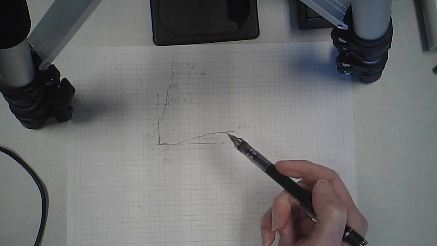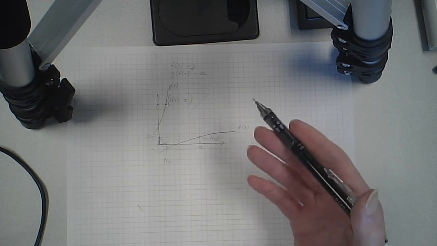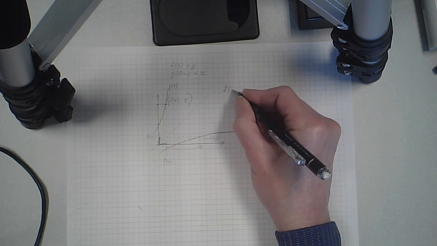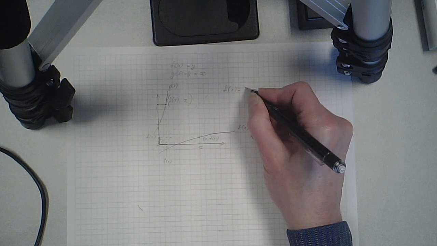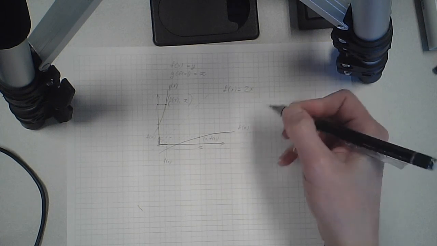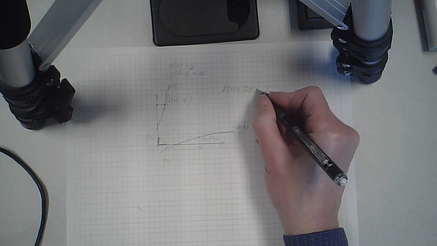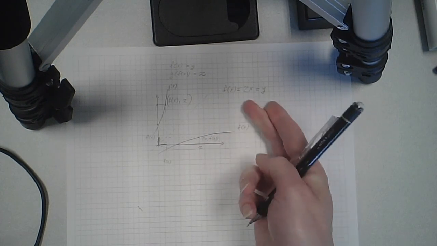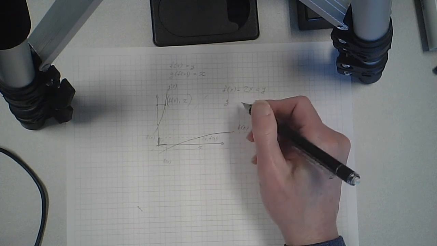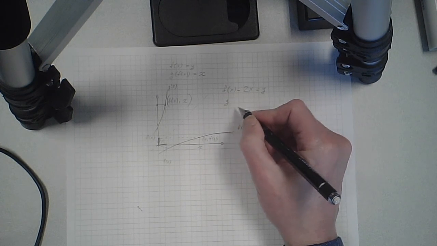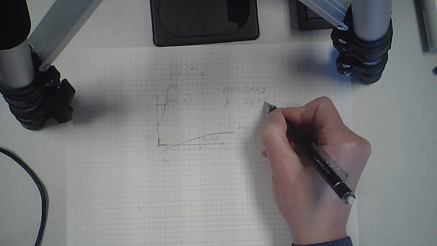If for every point x and y are swapped, then I can take any function that I have written down. For example, f of x, let's take one that's, I don't know, 2x. Now I know that the inverse function is such, so 2x equals y. When I swap x and y, I'm going to get it, right? So the inverse g of x is 2y equals x, right?